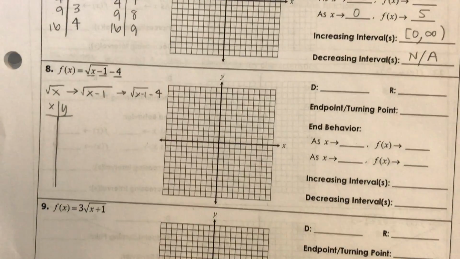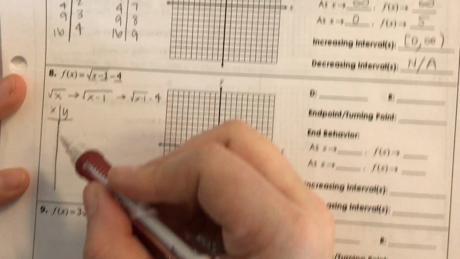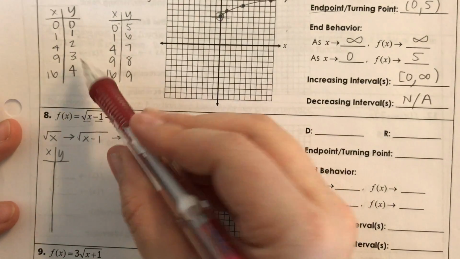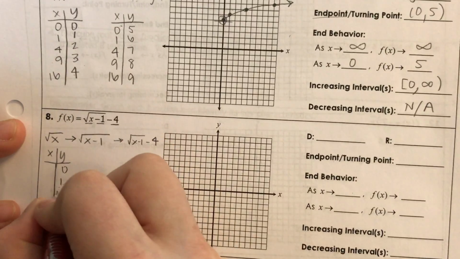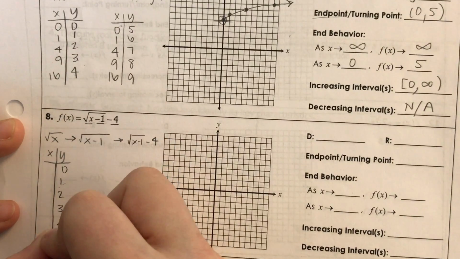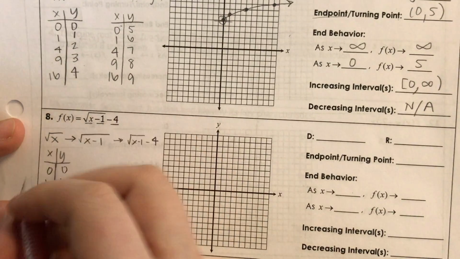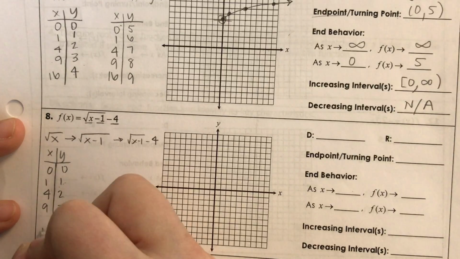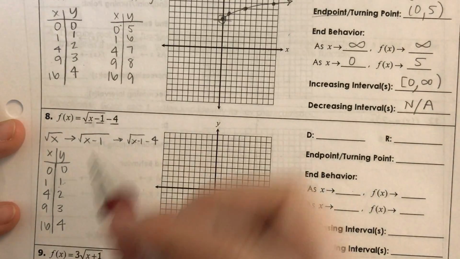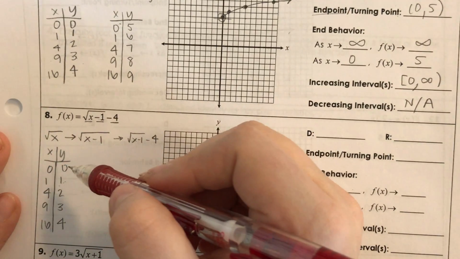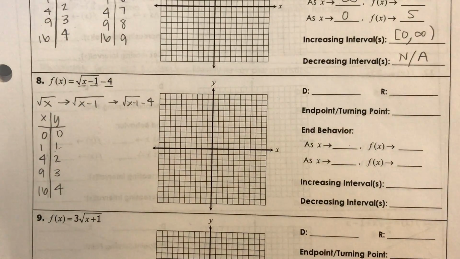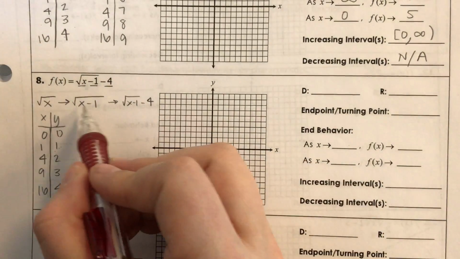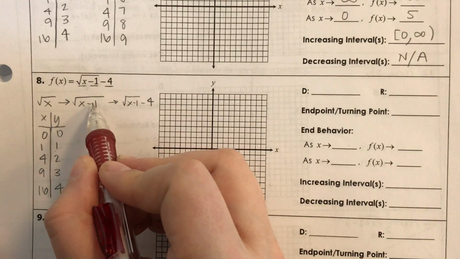Okay, so this table is gonna look exactly like this table right up here. So you can just basically copy this one down here. Because it's the same function. Okay, so just copy this table down here. A lot of these, unless you're dealing with a cube root, will start out with the same table. Okay, now let's tackle this -1.